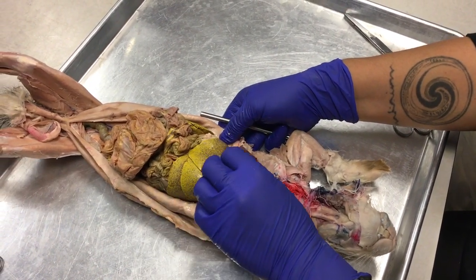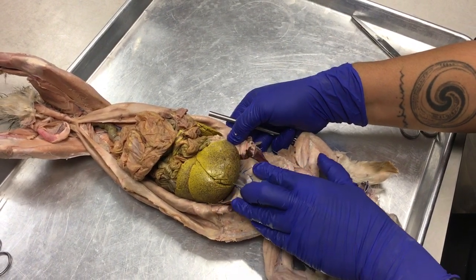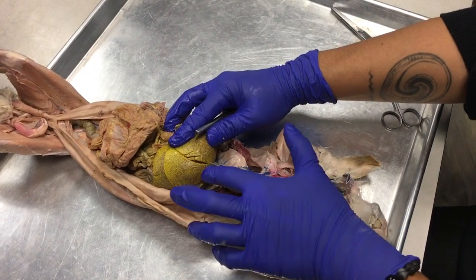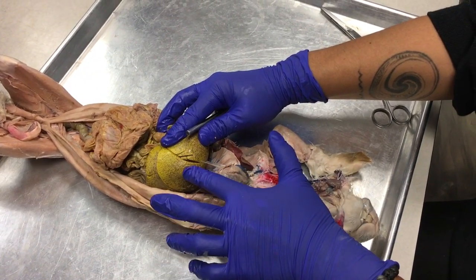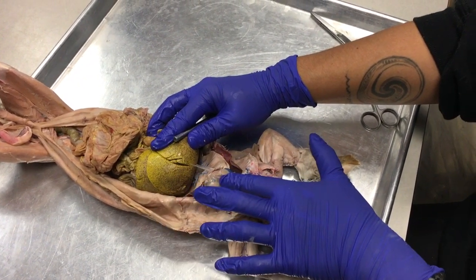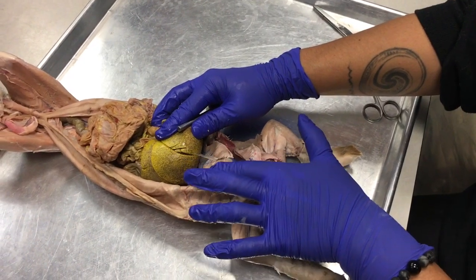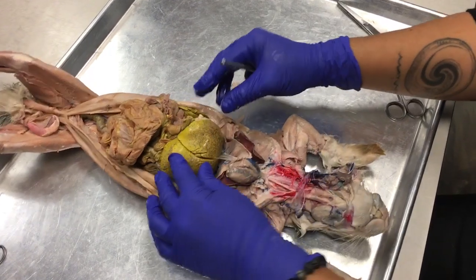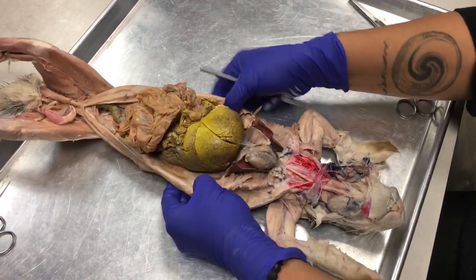And the first thing I want to do is lift up on the diaphragm and pull down on the liver. And I notice this mesentery, and it's connecting the liver to the ventral body wall. What is that ligament or mesentery? Starts with an F. Falciform ligament, okay? Your liver, look at how big this liver is. It's enormous.